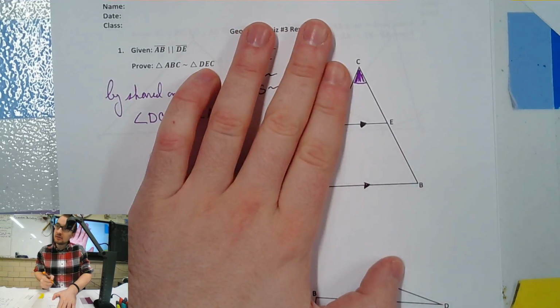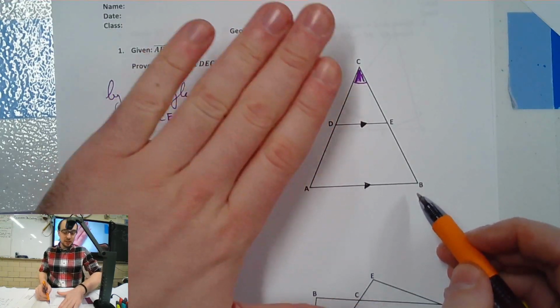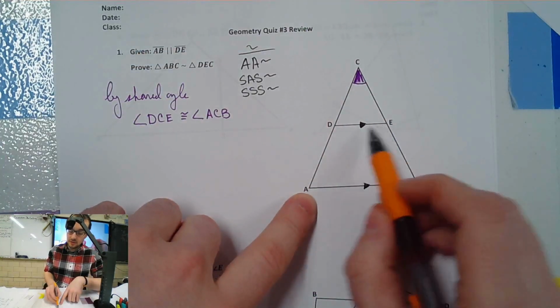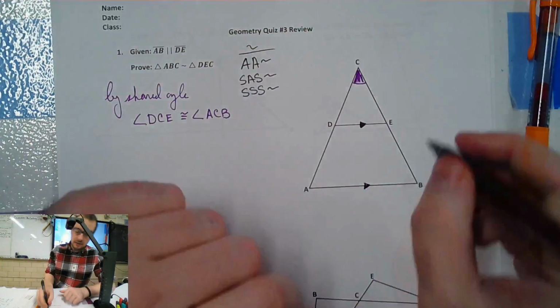CED and CAB? Okay, so that's not going to be it either, and the reason for that is, to get this angle, notice we're looking at two different transversals. So focus on one at a time.